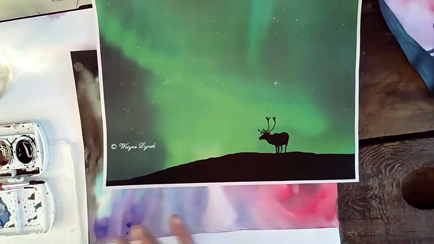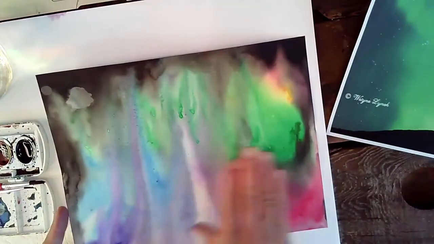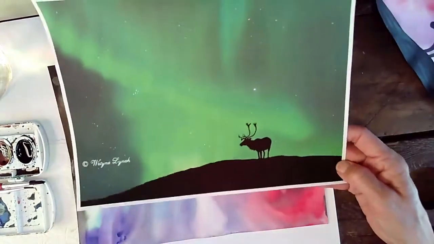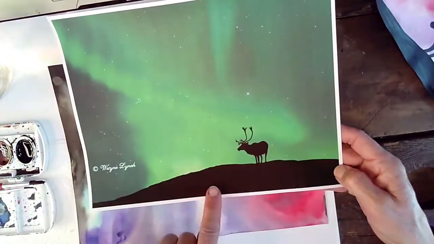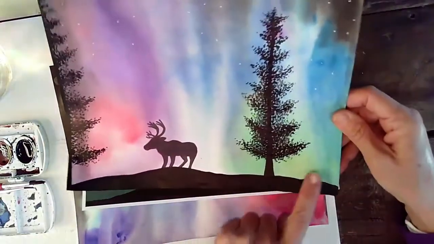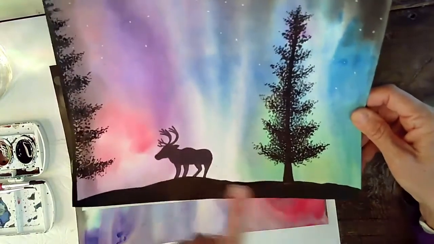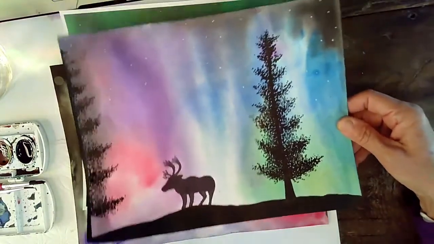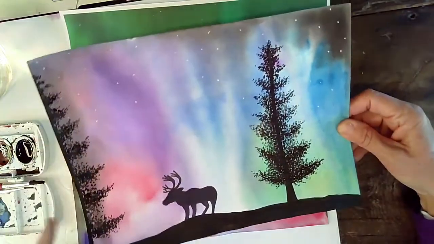So the first thing we're going to do is decide what section is going to be the top of your paper. In this original photograph, you'll see that it was light at the top and there's a little bit dark at the bottom. This is what I'm going to be doing with my painting. I'm going to be creating some ground that our tree and our caribou are going to be standing on. I like to have the dark up in the sky here. However, you don't have to do that.